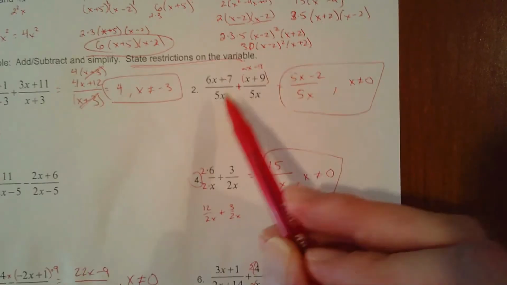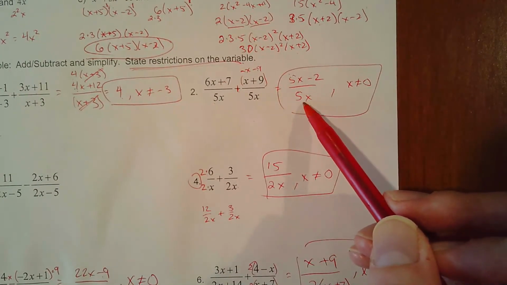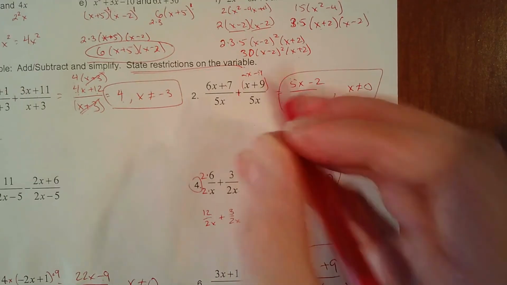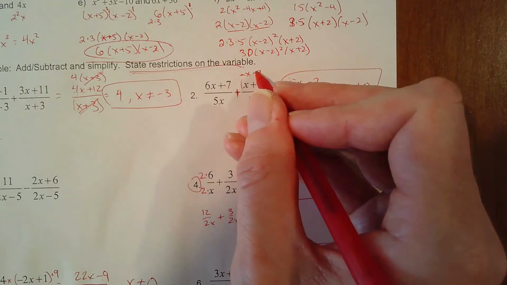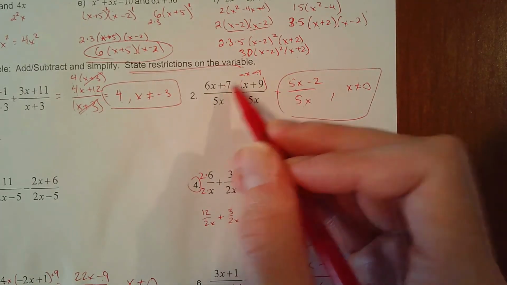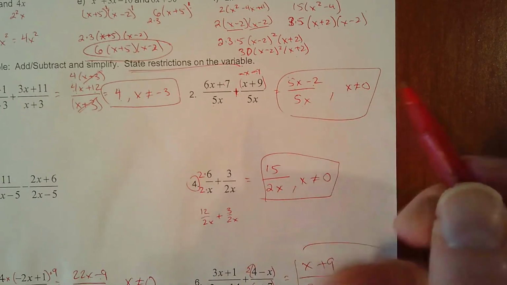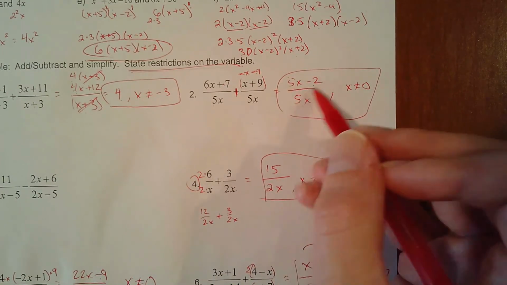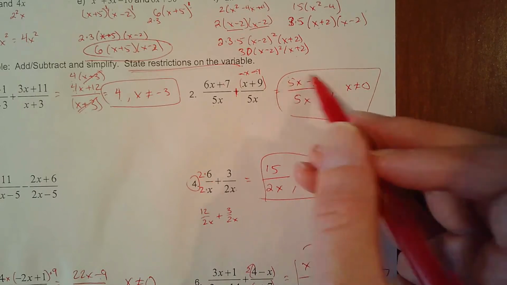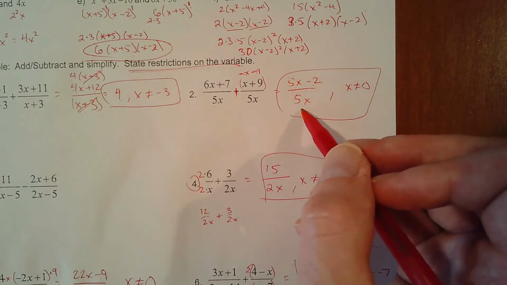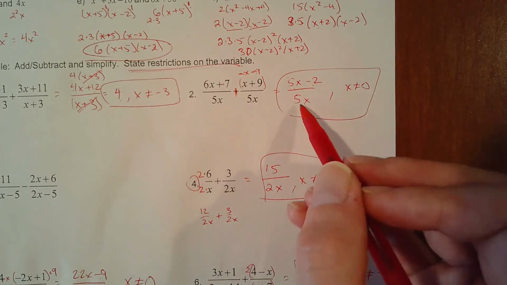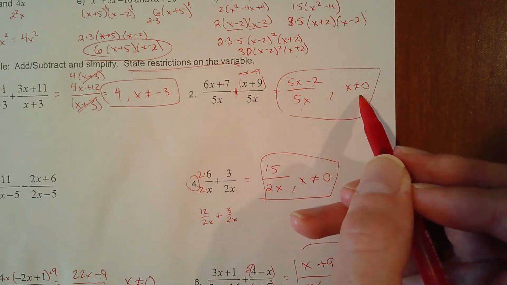Number 2, both over 5x, so the answer is over 5x. Whenever you're subtracting, that means add the opposites, so I switch this to add, and then I switch these to negatives. So 6x minus x is 5x, 7 minus 9 is negative 2. Nothing factors out of here, which means I cannot cancel. I can't cancel the 5x and the 5x because 5x on top is not a factor. On bottom it is, but not on top. So that's my answer. I can't reduce anymore. And what would make the bottom equal 0? 0. Okay.